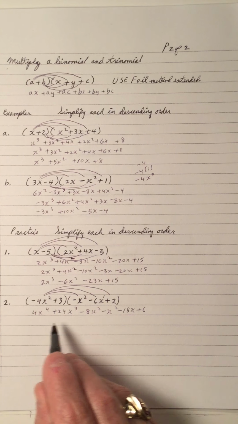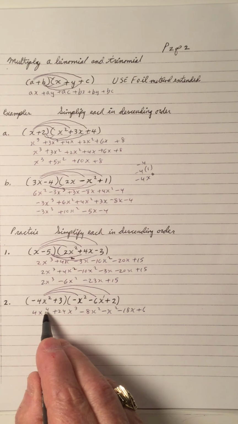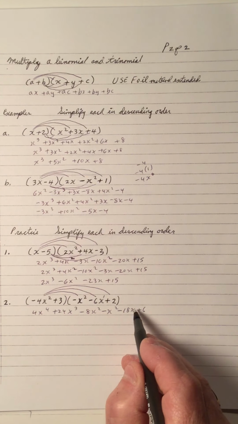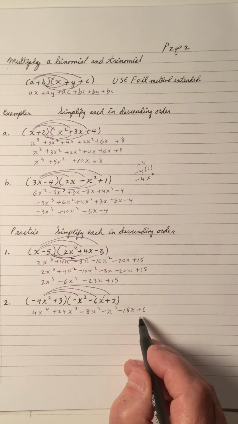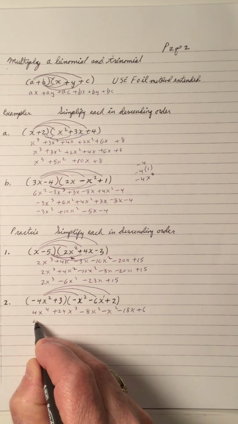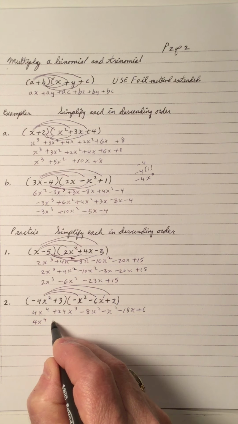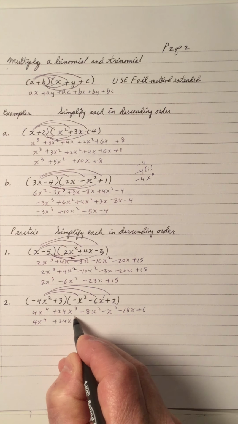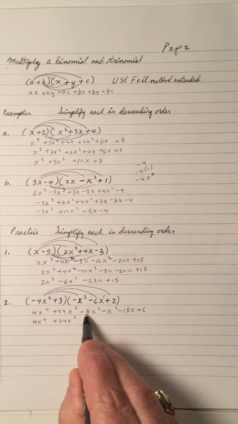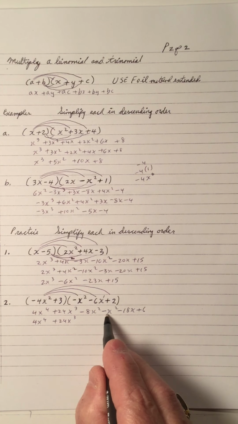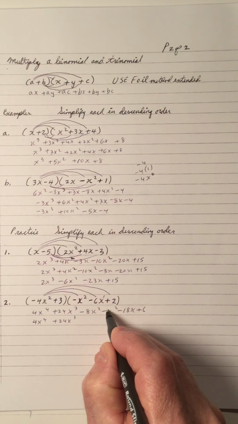Now I have to do descending order. And that's a 4, a 3, a 2, a 1. Hey, perfect, they're already in descending order. So there's no more x to the fourths, and there are no x cubes. So I have to add the negative 8 and the negative 1, remember, that's a negative 1 understood.